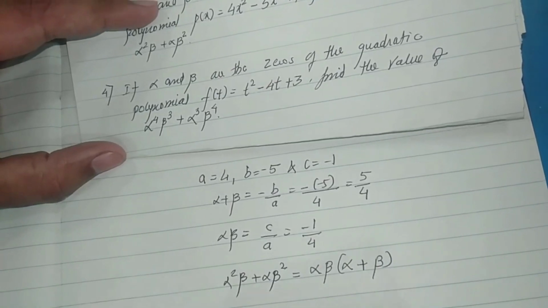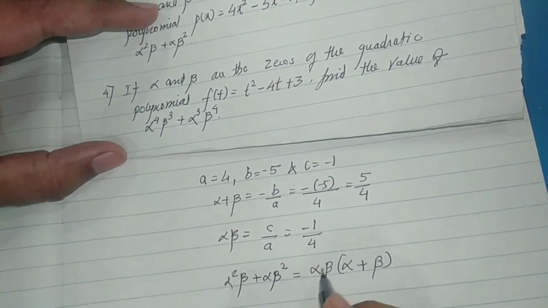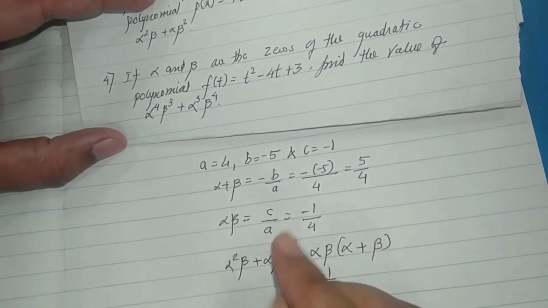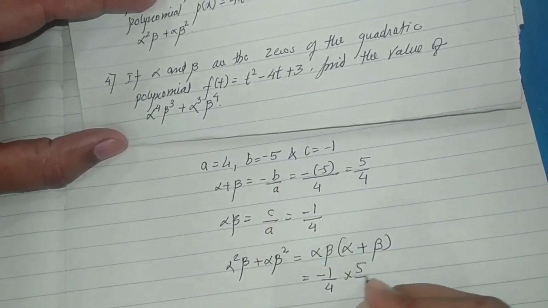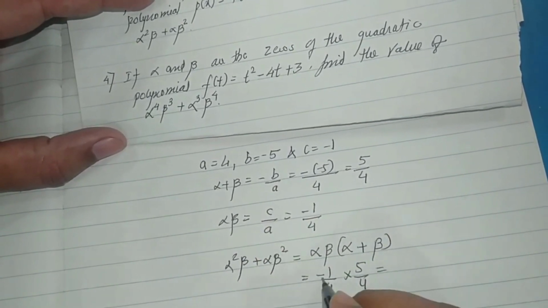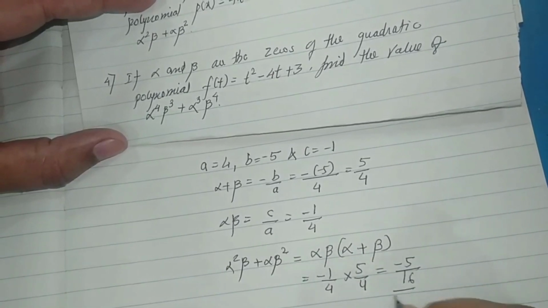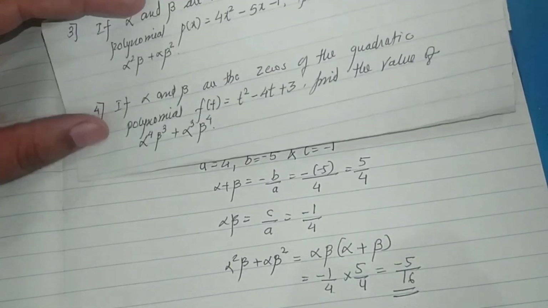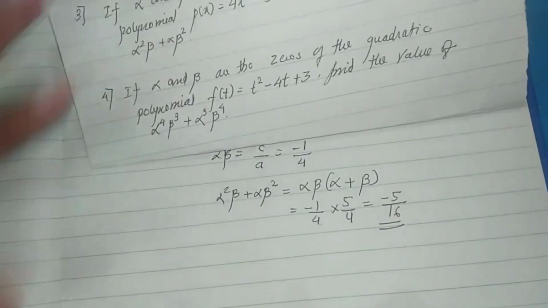So we are getting alpha into beta, and in the bracket alpha plus beta, and we know the value of alpha into beta is -1 by 4, and alpha plus beta is 5 by 4. So it is -1 into 5 is -5 by, 4 into 4 is 16. So it is -5 by 16. Okay, hope you have understood. Now we'll move on to the next question.